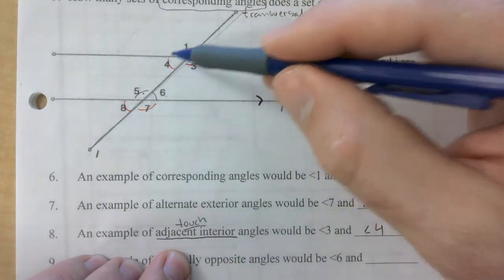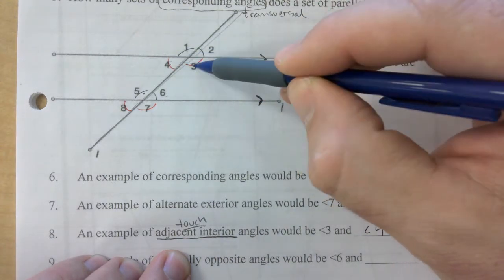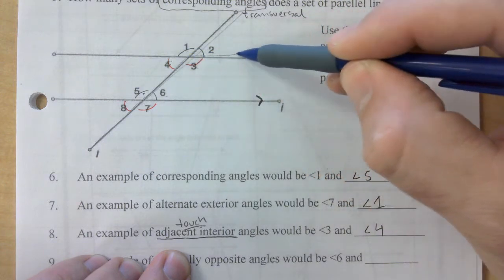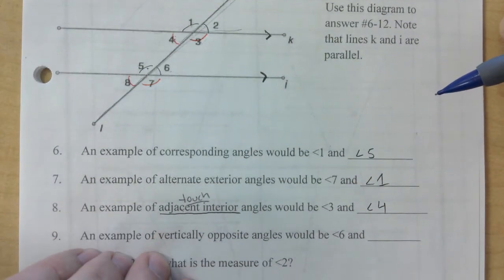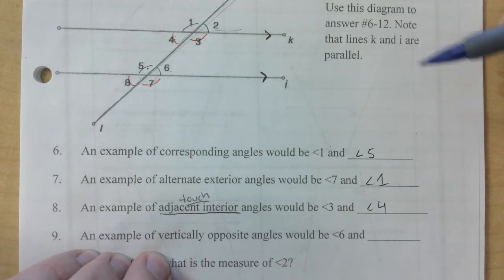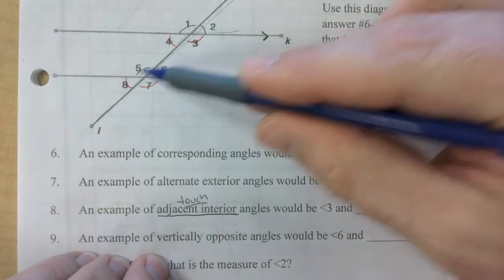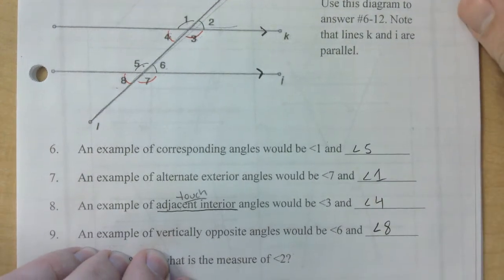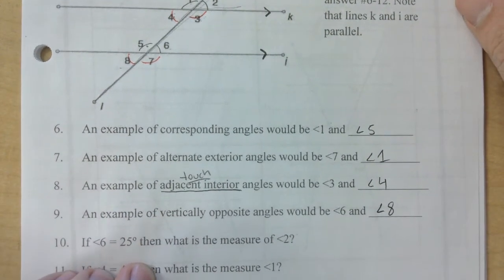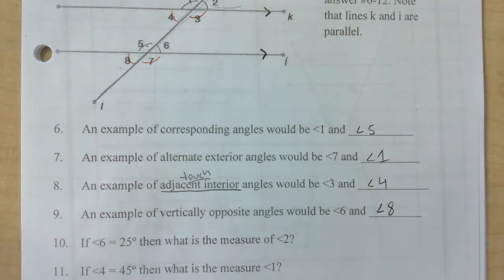And they are supplementary, by the way, right? Because if you see, these two are along a straight line, supplementary. An example of vertically opposite angles would be 6 and 8. Okay? 6 and 8. If 6 is 25 degrees, angle 6, what's the measure of angle 2?